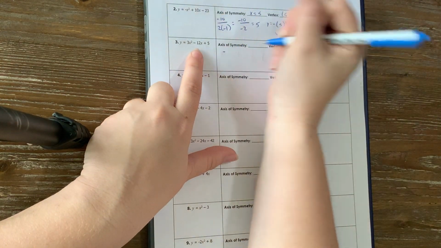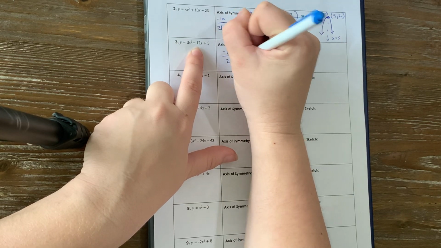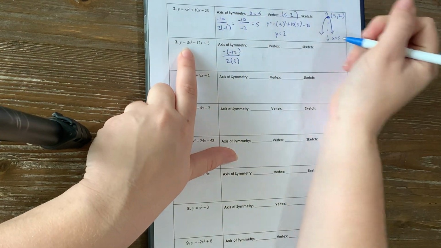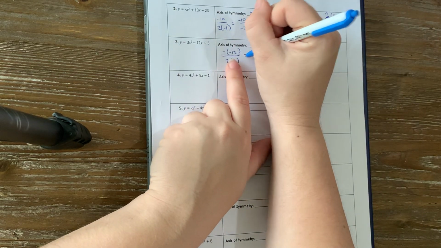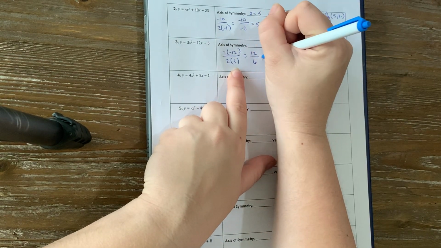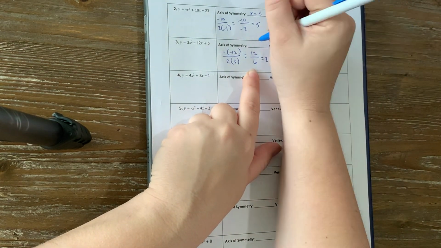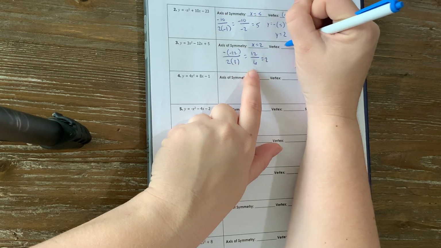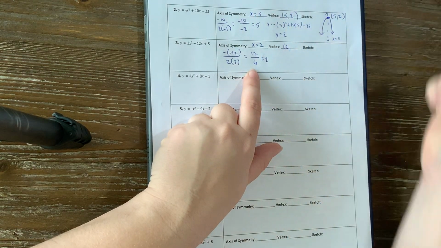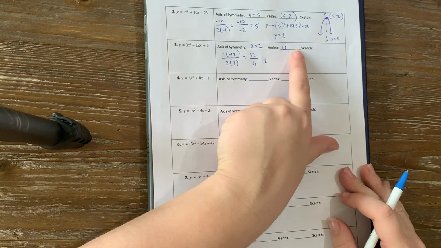Okay, number 3, same thing. So we have negative. Our b on this one is negative 12, and it's over 2 times our a, which is 3. So negative times negative 12 is a positive 12. 2 times 3 is 6. 12 divided by 6 is 2. So our axis of symmetry is x equals 2, and our x value of our vertex is 2.